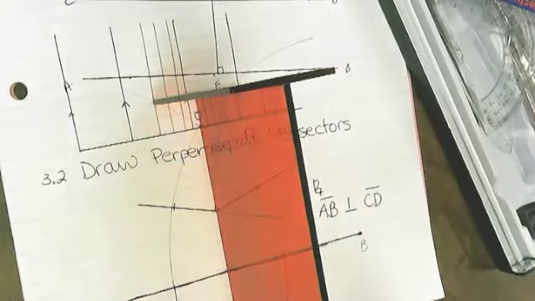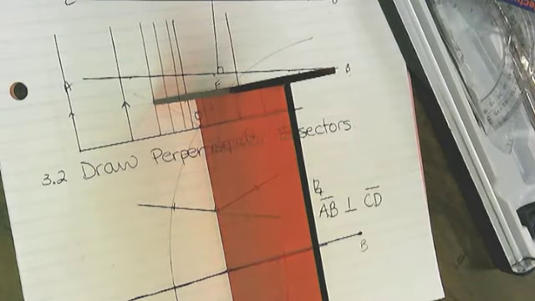Let's see if I can get that. No, you really can't see it with the document camera. However, you can see it when you're actually just doing it.